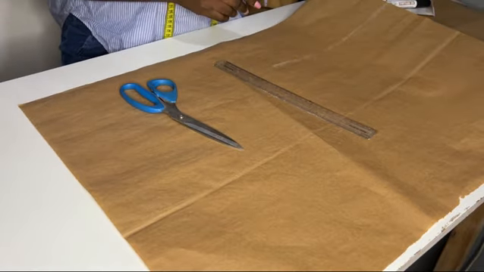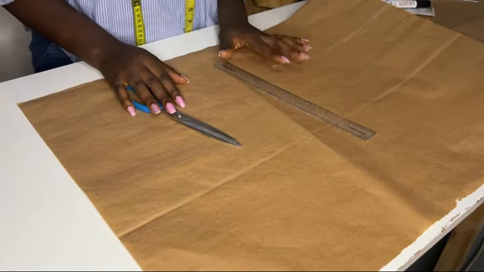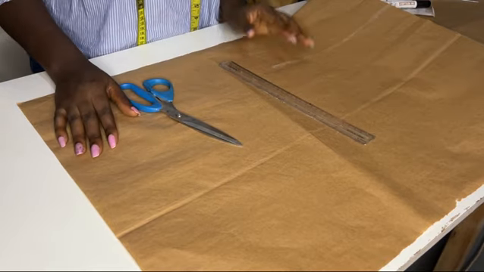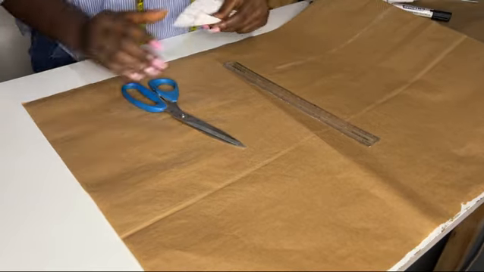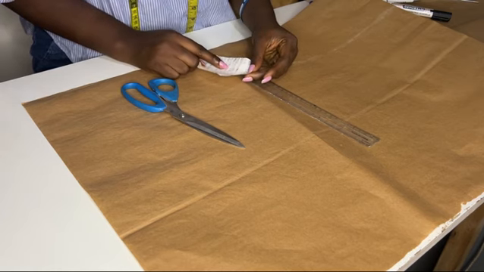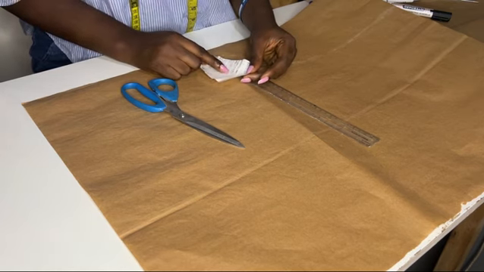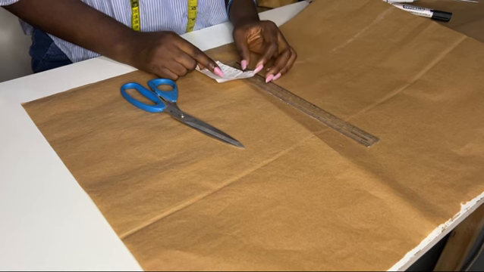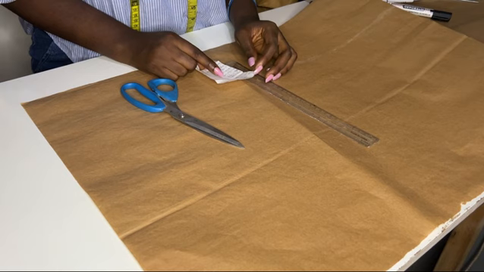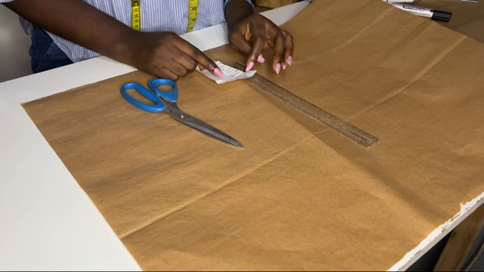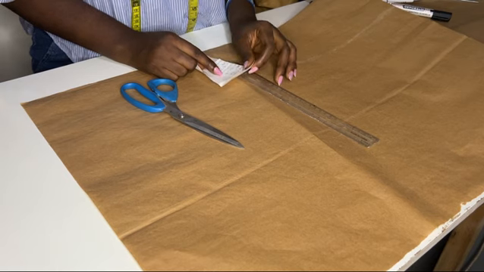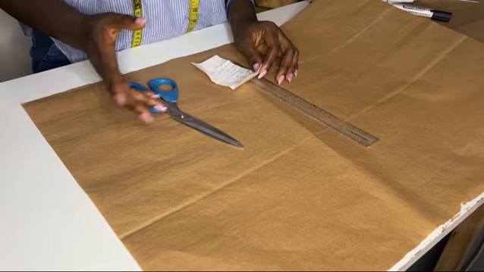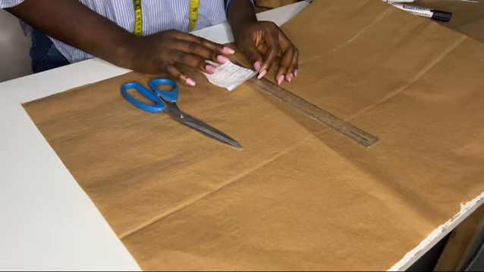According to the picture, it's a half shirt dress, so we're going to draft the half part. Her shoulder to her waist is 16. I'm going to make it 16.5, half inch for joining. Shoulder to nipple is 11. The bust is 38.5. She doesn't want the shirt dress too tight on her, so I'm going to add a bit of an allowance.